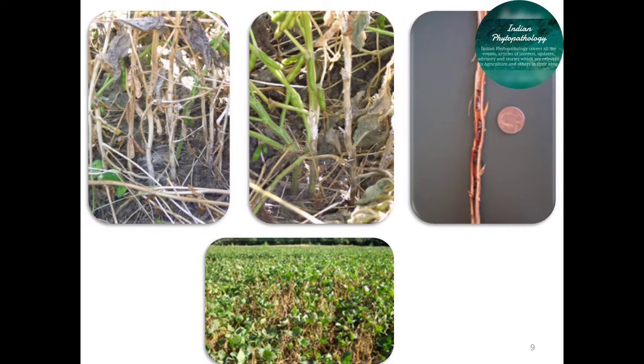The next important point is management of this sclerotial wilt. How to manage such a soil-borne disease? For that, we have to collect and destroy infected plant debris, as we have seen that infected plant debris contains sclerotial bodies, and these sclerotia can survive up to several years inside the soil.